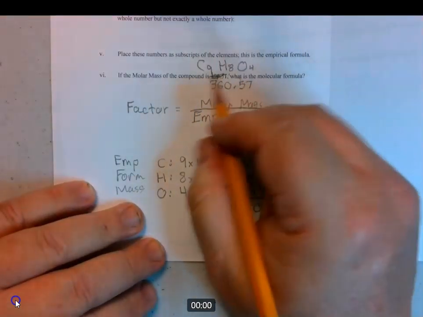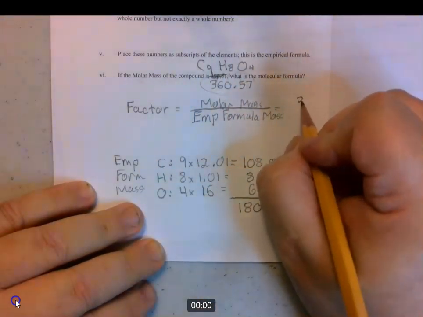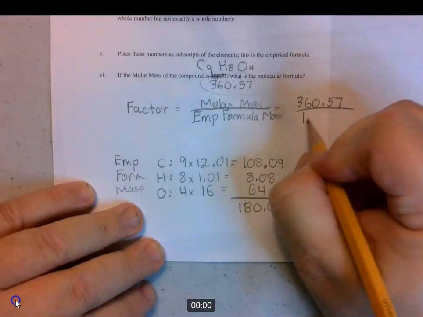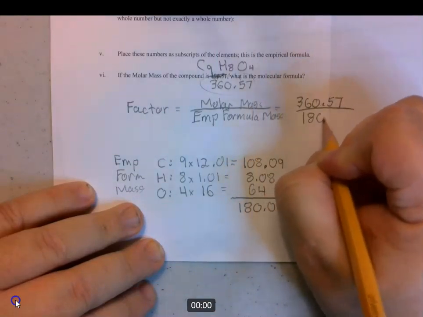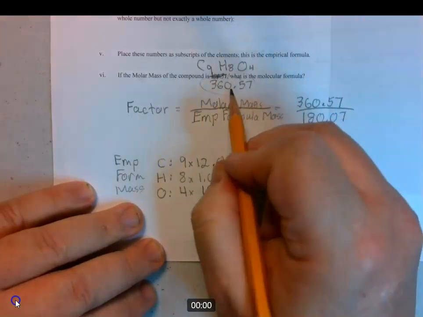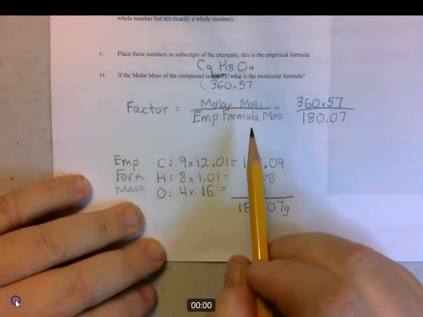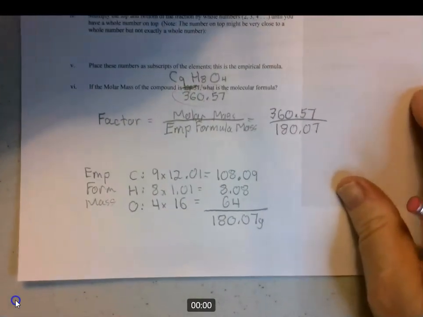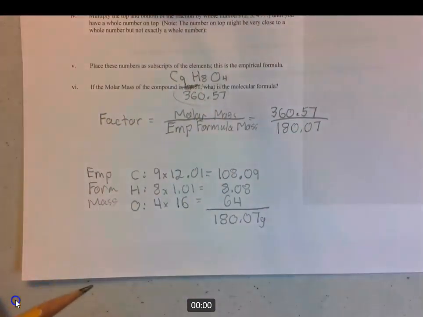Okay, so now we take the molar mass that was given to us right there. That's 360.57 over this number, the empirical formula mass. So you have to be given the actual molar mass of the compound, and how would you find that out? Well, we learned when we studied gas laws that any gas at standard temperature and pressure, which is 0 degrees centigrade and 1 atmosphere, just the normal air pressure in our classroom, is going to have a volume of 22.4 liters.